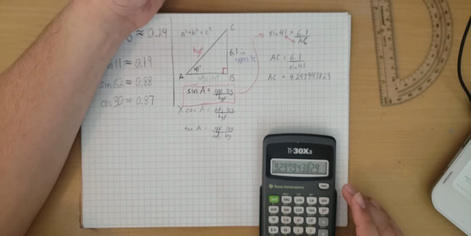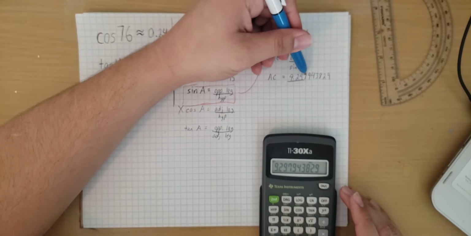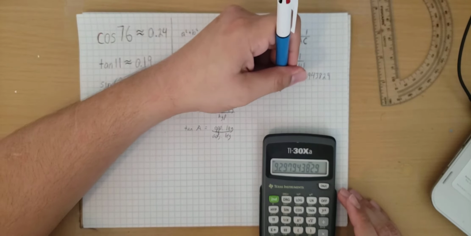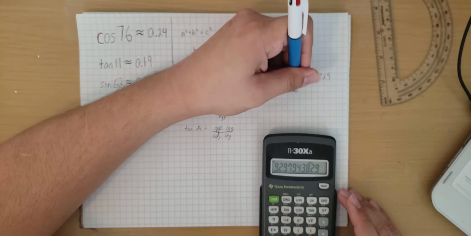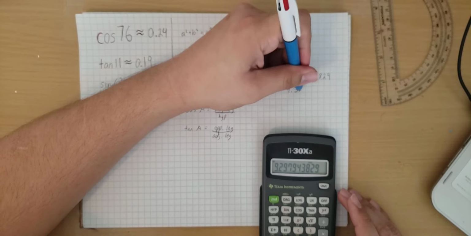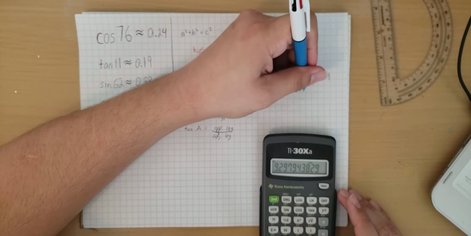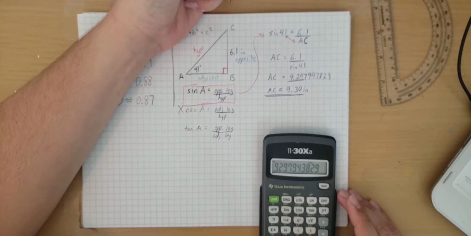Directions say round to the nearest hundredth. Well, then that's 2 decimal places. The 9 is followed by a 7. So AC is approximately 9.3, or 9.30 if you choose. Again, the 7 rounds the 9 up to a 10, which in turn rounds the 2 to a 3. So the length of AC is 9.3 inches.